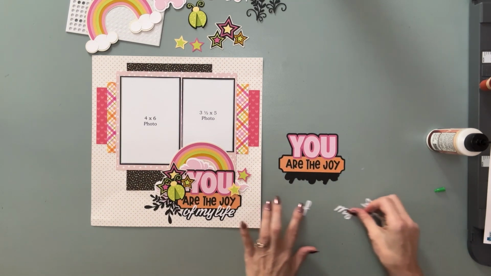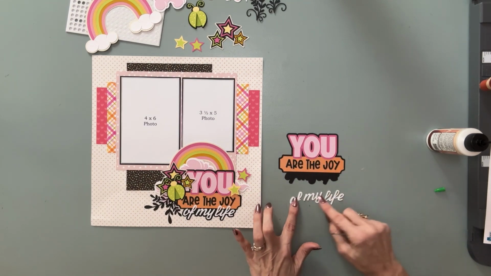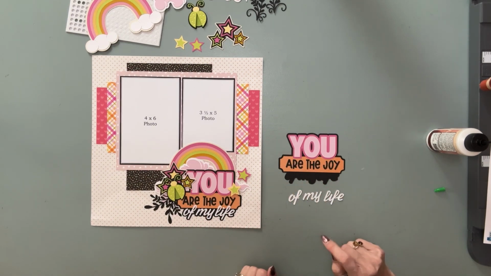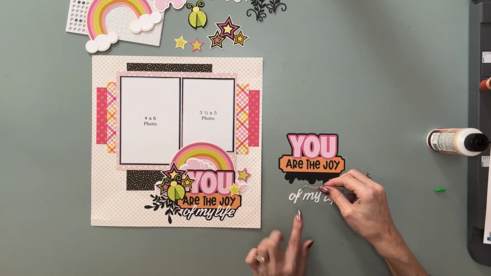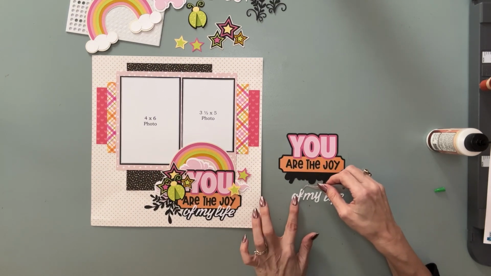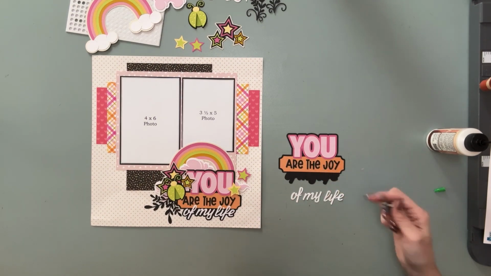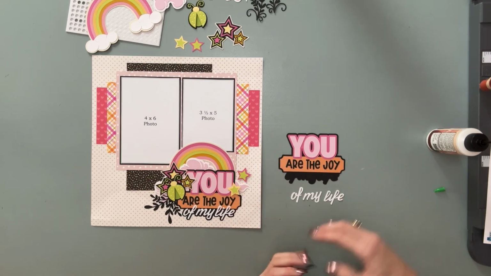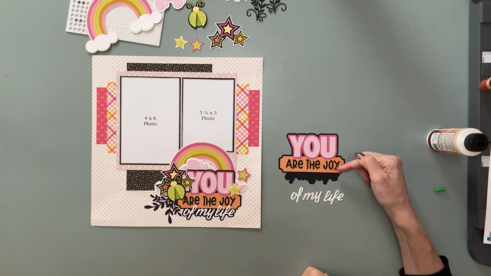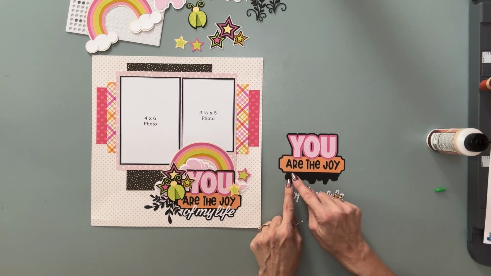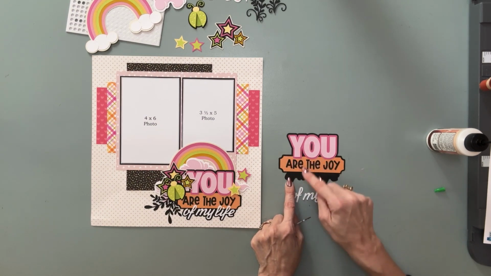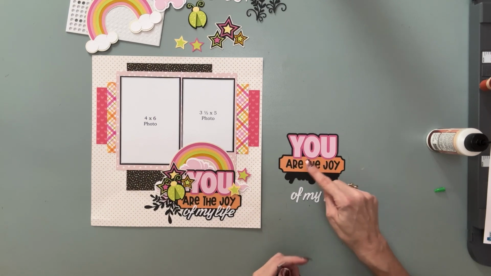All right. So finally here, we have "of my life." If you notice, this is a cursive font. So remember when we said opposites attract, right? These are both sans serif fonts, right? If you look at these, the word "you" and "the joy," none of them have those little feet.